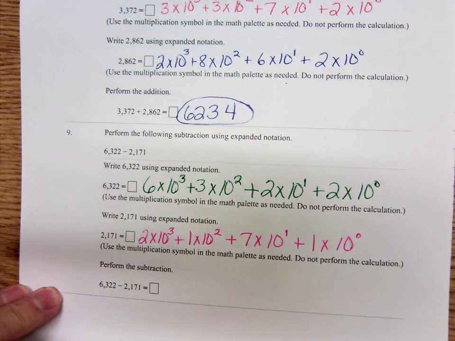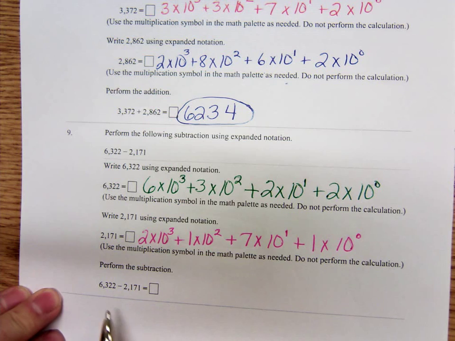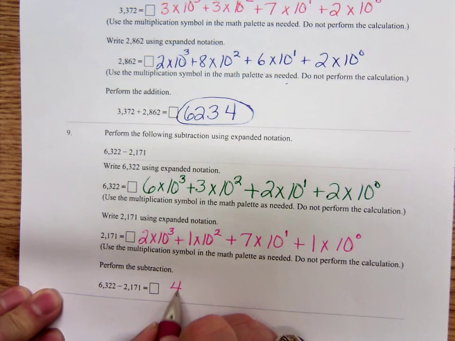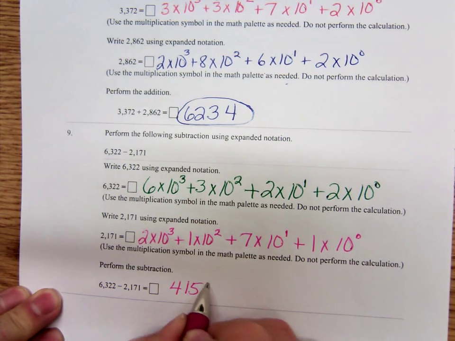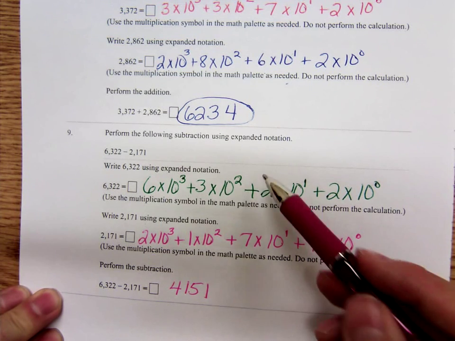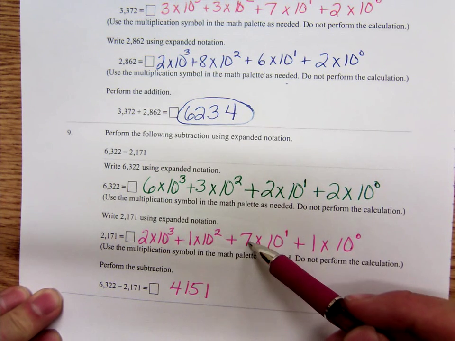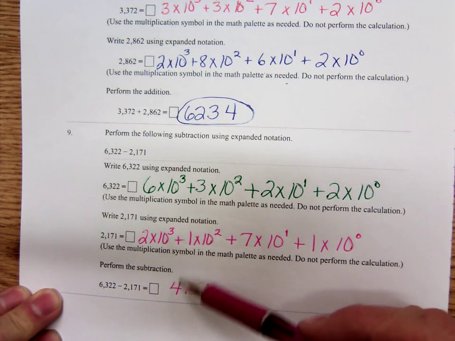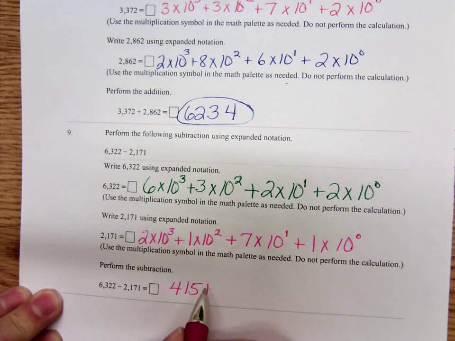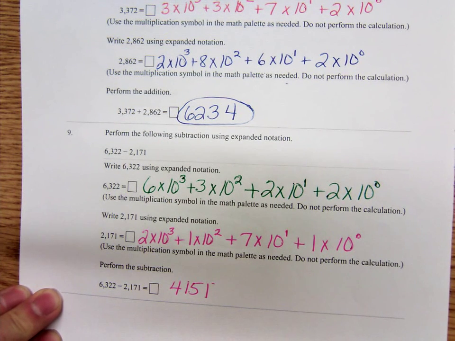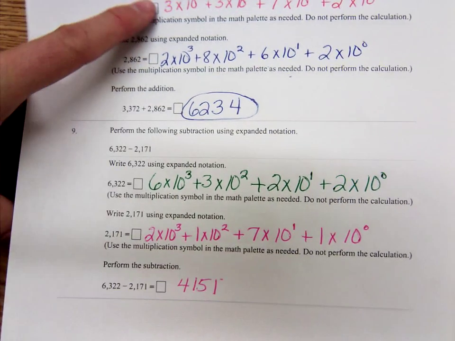Now let's subtract those. Let's see. 4151. You have to borrow 12. 4,151 for that one. Again, these things might take a while to type in.